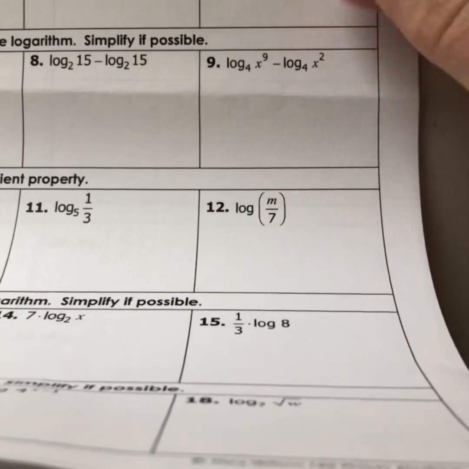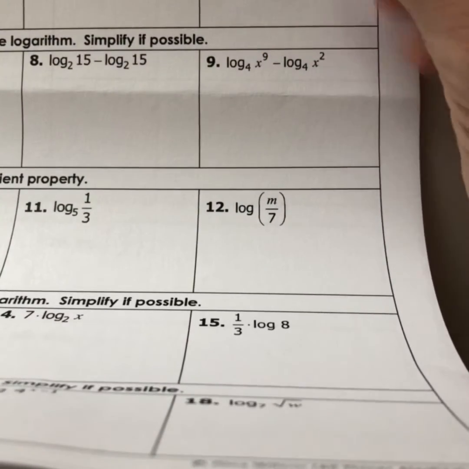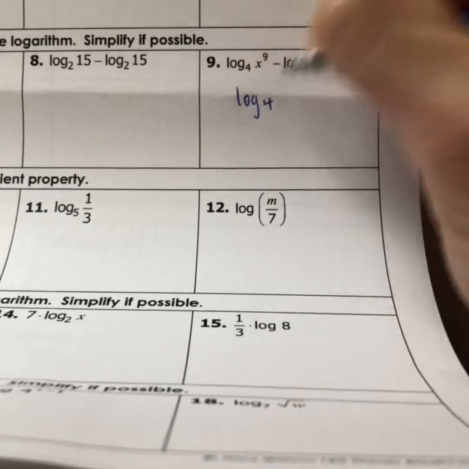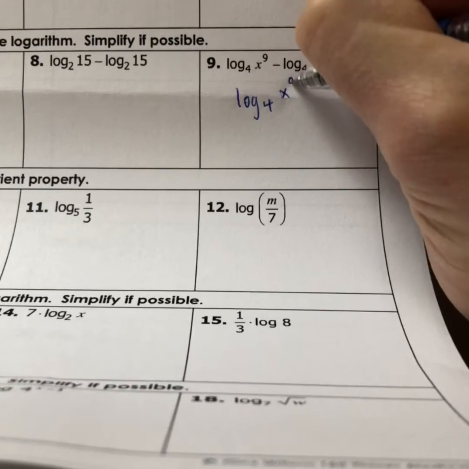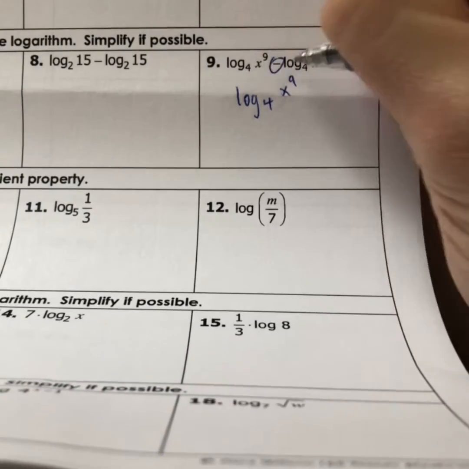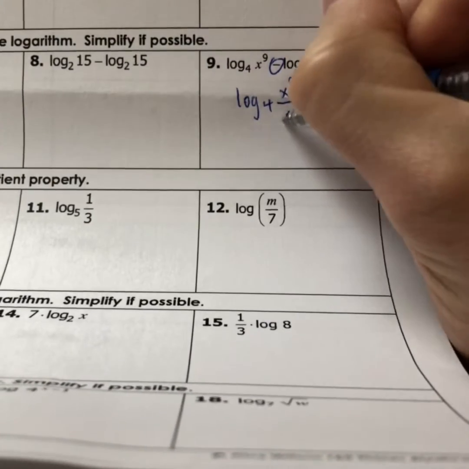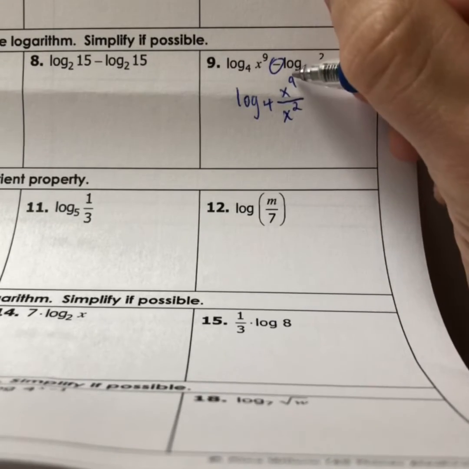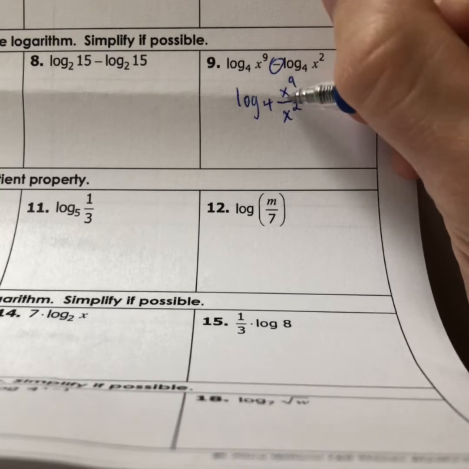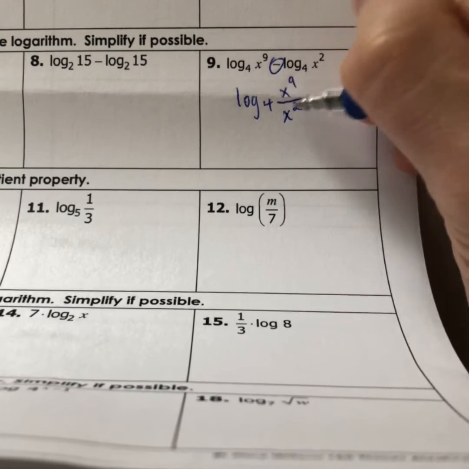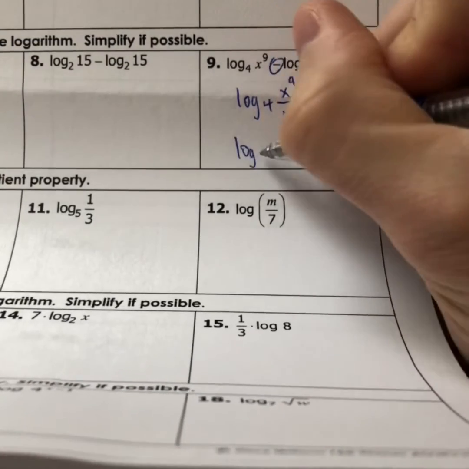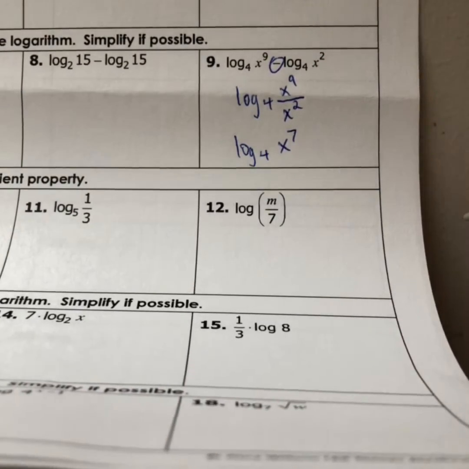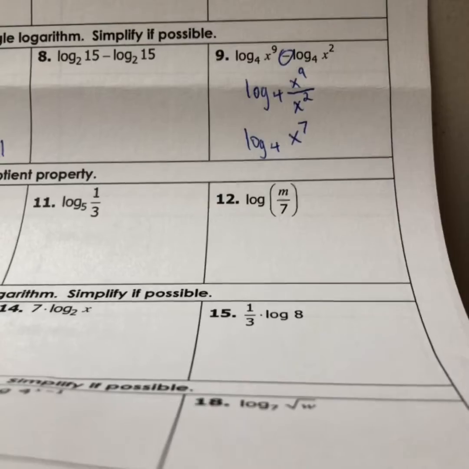All right, and then let's look at number 9 here. We have variables again. So we have log base 4 of x to the 9th. Okay, it's subtraction once again. That turns into division, x to the 9th over x squared. And if you remember, when you divide variables that have the same base, we subtract the exponent. So log base 4 of x to the 7th would be your final simplified expression there.